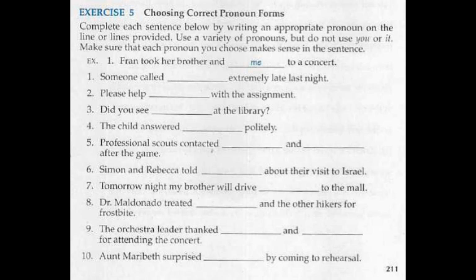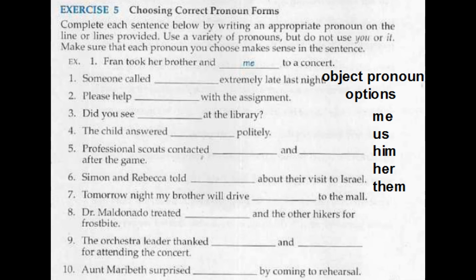All right, so go ahead and pause the video now and complete 1 through 10, and then start the video again and check your answers. Okay, there are possibly different answers for 1 through 10. Each question could have a multiple of correct answers, just as long as they're all object pronouns. For example, number 1 could be someone called us extremely late last night, or someone called him or her or me or them. So any object pronoun is actually going to suffice in number 1 through 10.